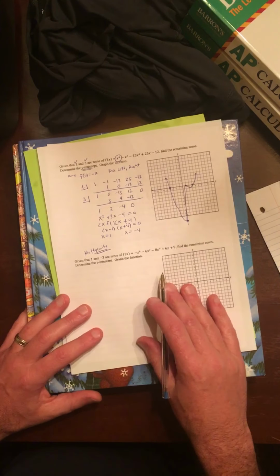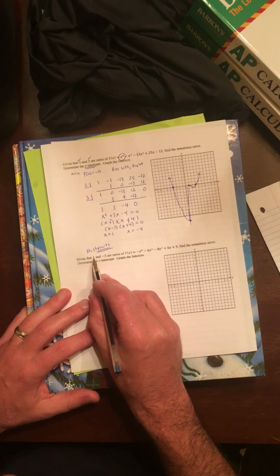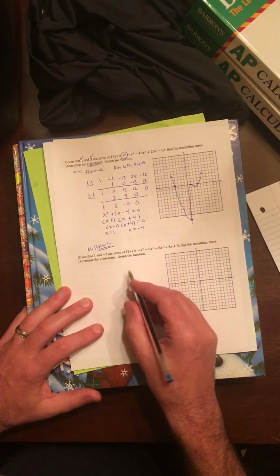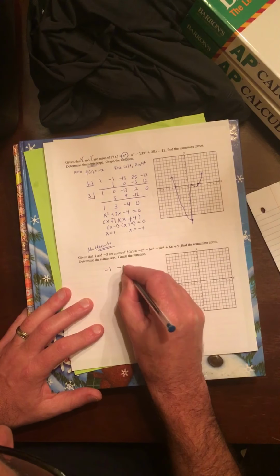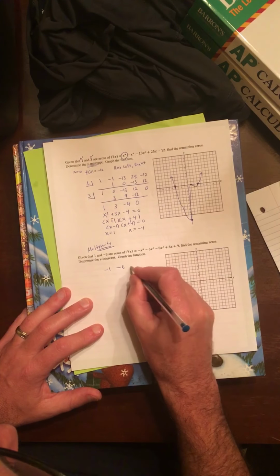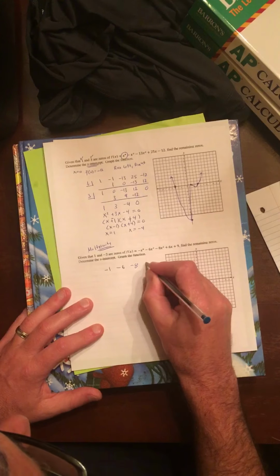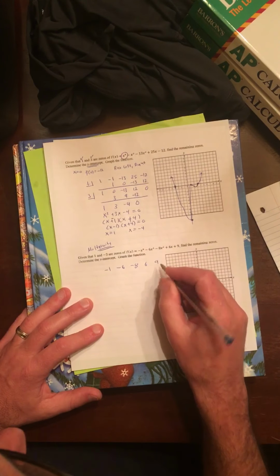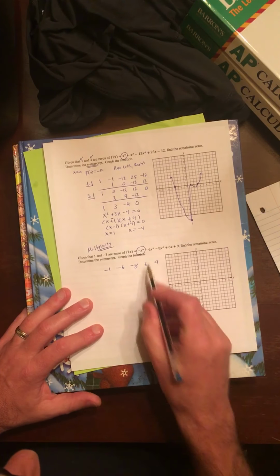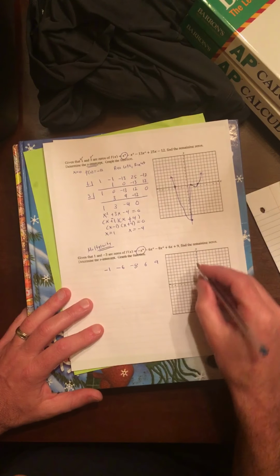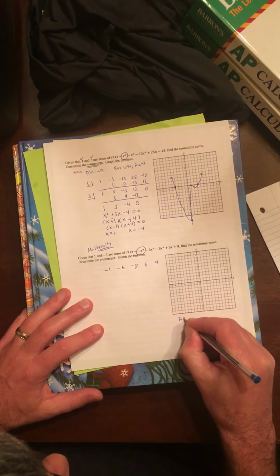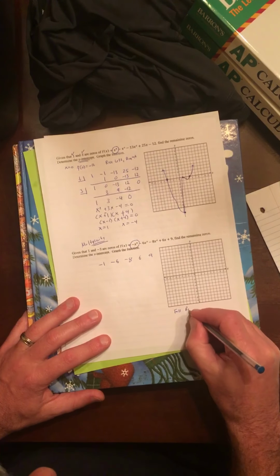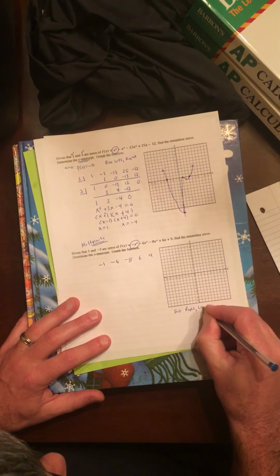Let's try the same thing over here. It says given that 1 and negative 3 are 0. So we have negative 1 for negative 1x to the 4th, negative 6, negative 8, positive 6, and positive 9. Now this is negative x to the fourth, so the end behavior tells us this is going to fall on the right and the left.